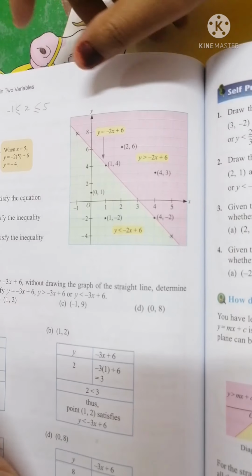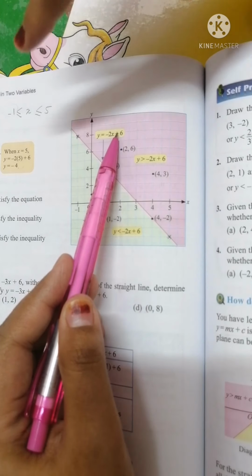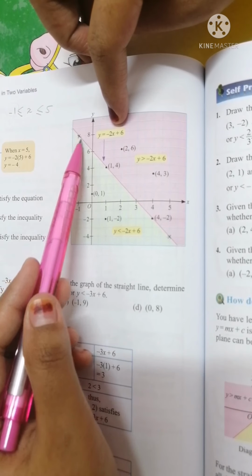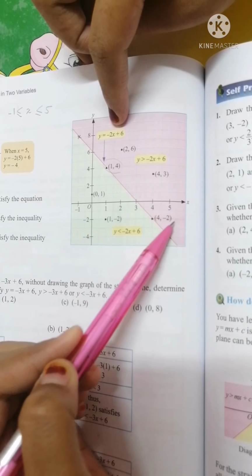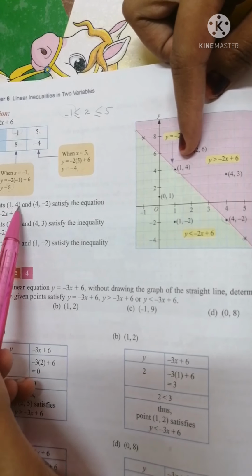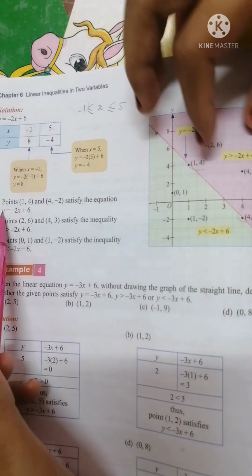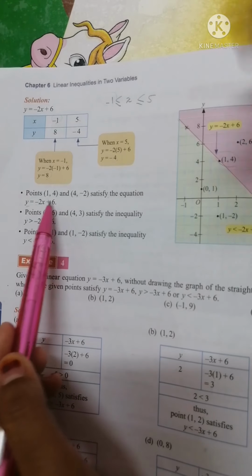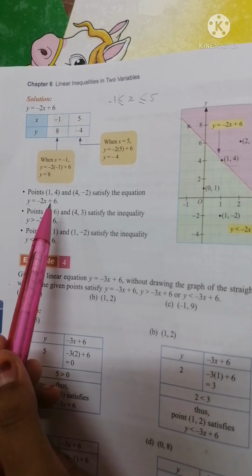Now look at this one. Remember, for y equal to -2x plus 6, the points that satisfy this equation are the points that lie on the straight line. So look at which points lie on the straight line: (1, 4) and also (4, -2). So that's why the answer here is that points (1, 4) and (4, -2) satisfy the equation of y equal to -2x plus 6, based on the explanation I gave just now.